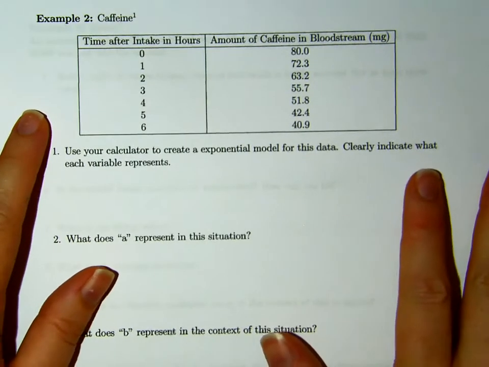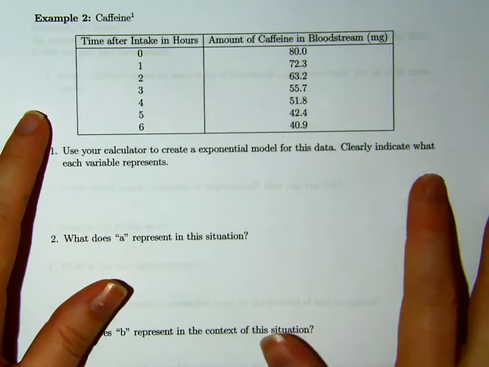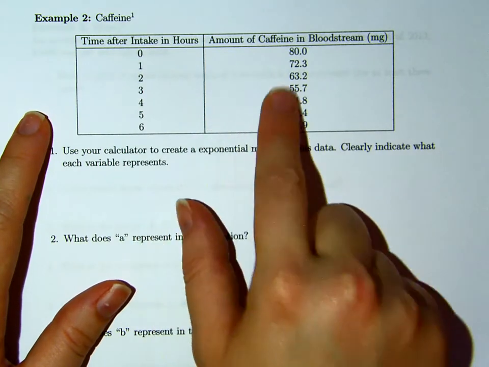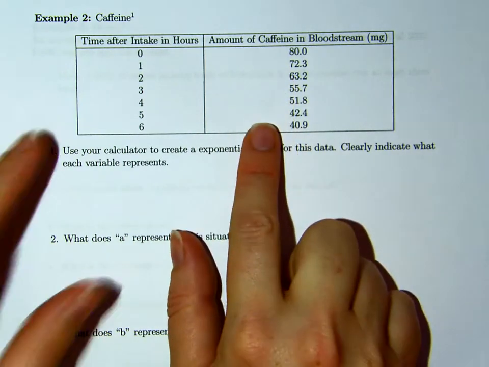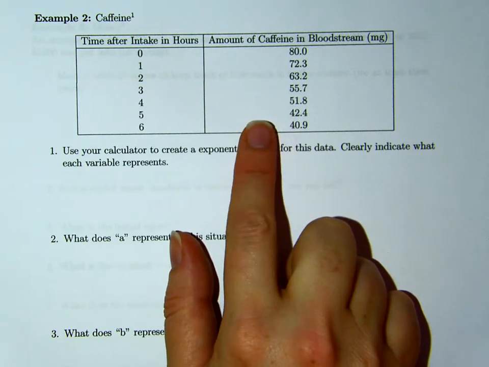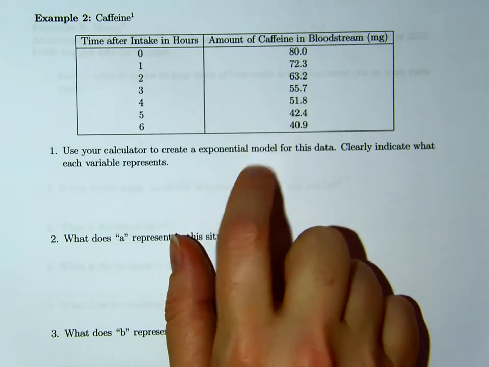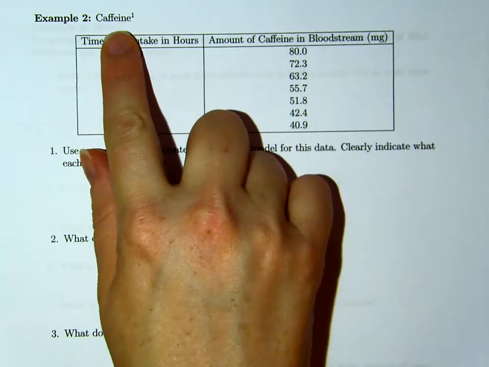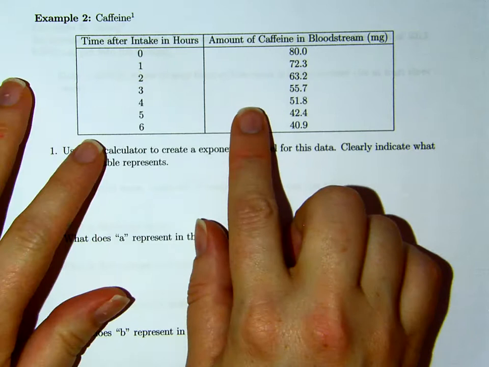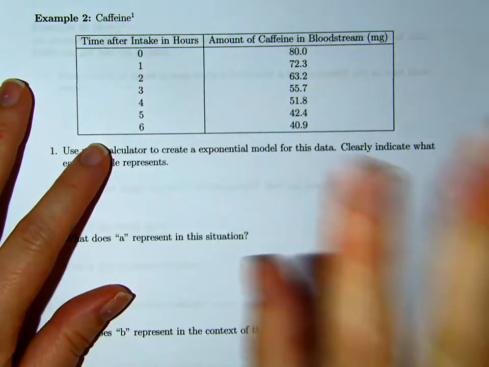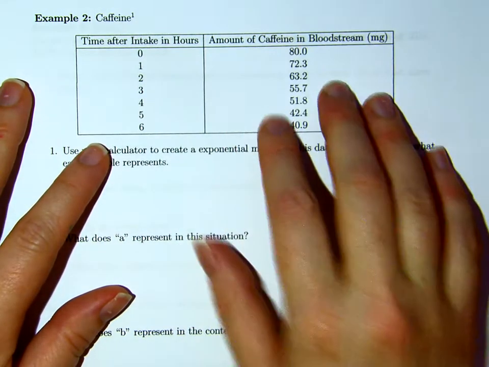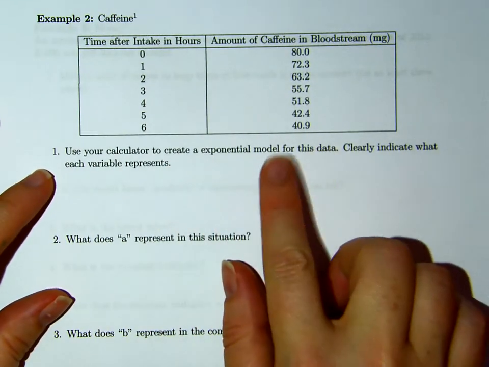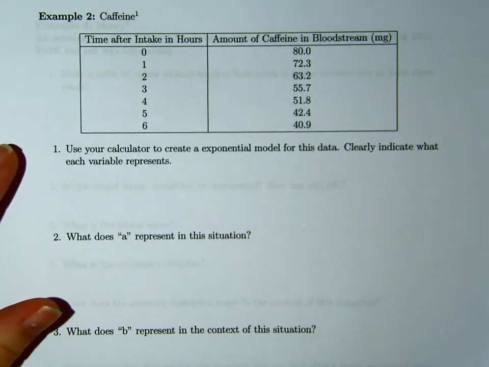Well, now let's look at this caffeine business, because we talked about this in an example in a previous note. But I'm not sure if it's a different data set. Nonetheless, we should model this. So here's some data, and let's see how much is being burnt off in our system, or absorbed and used and then excreted. So use a calculator to create an exponential model. Okay, so here we go.